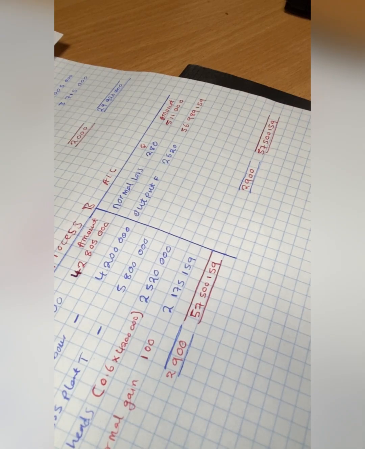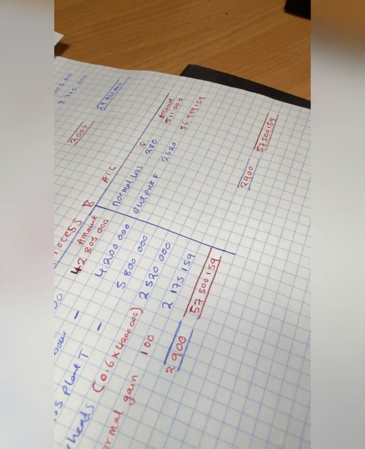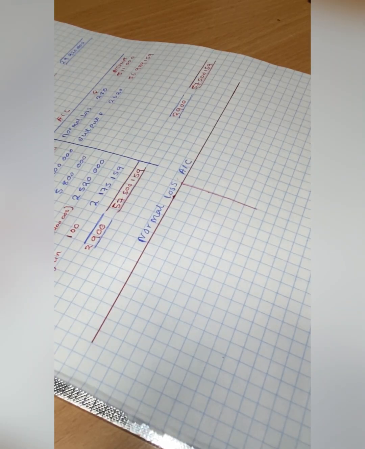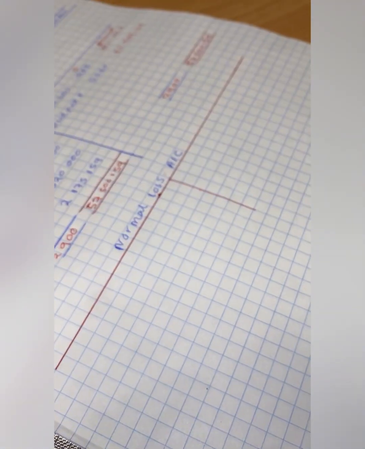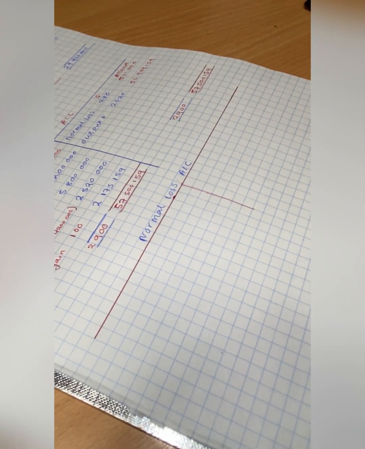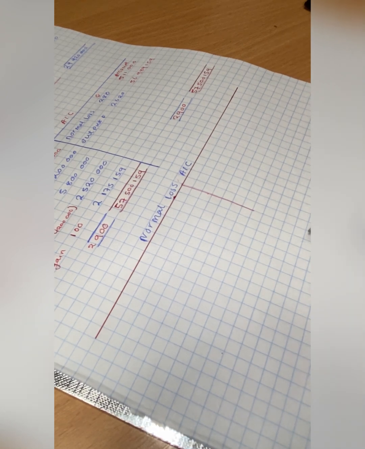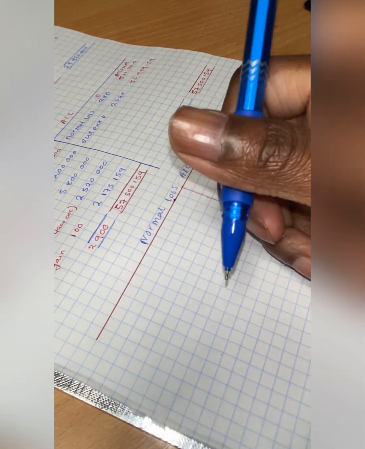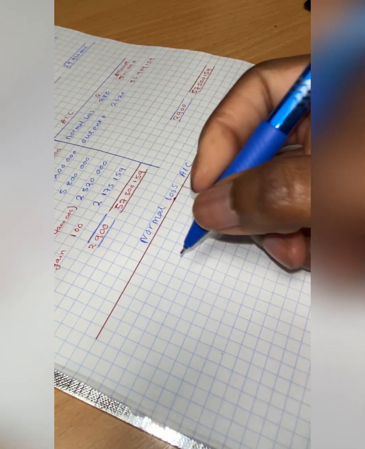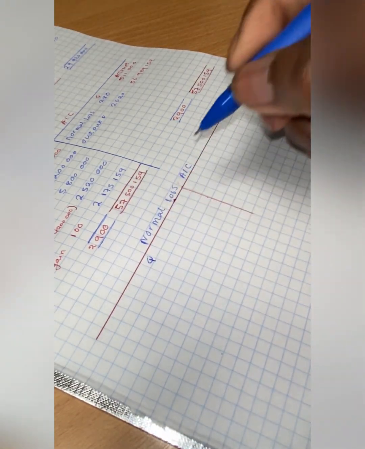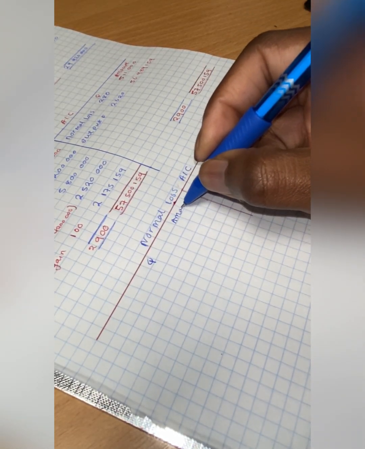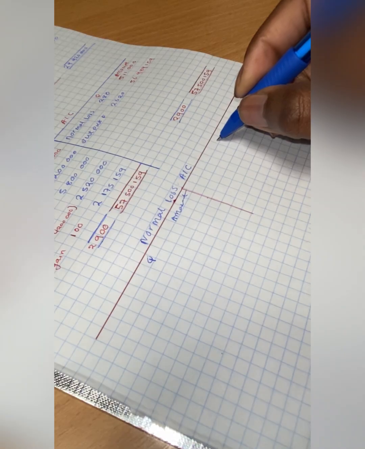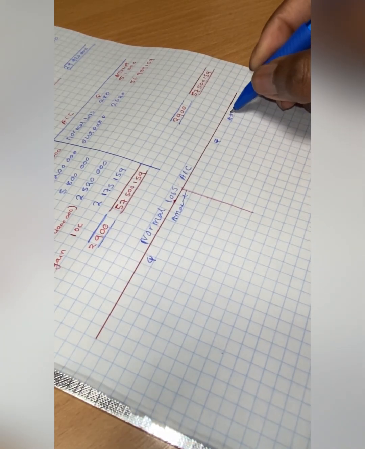Let's proceed to the normal loss account. The normal loss in terms of format is the same as these other accounts. It has the quantity part and the amount, and again the quantity part and the amount.